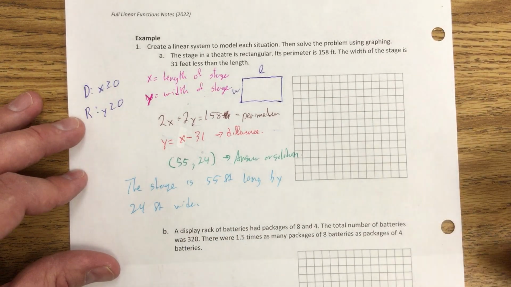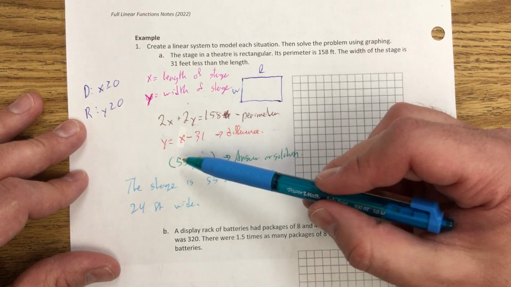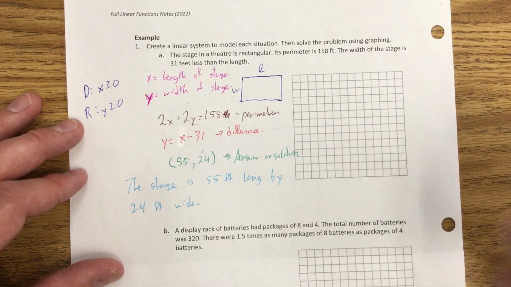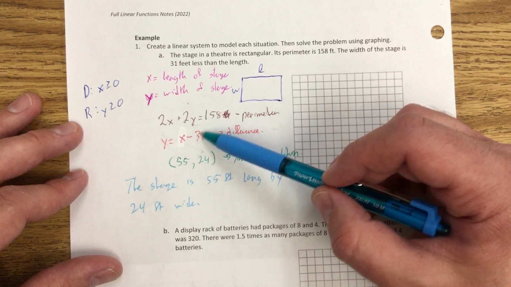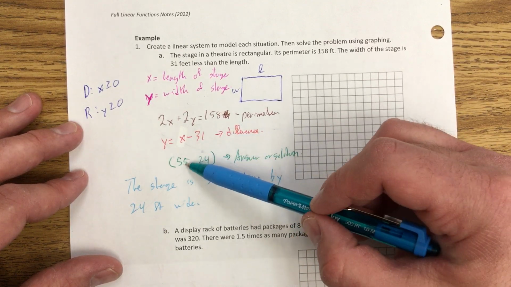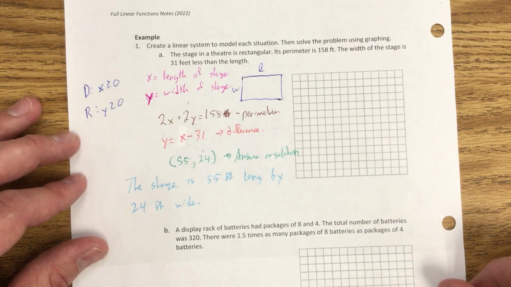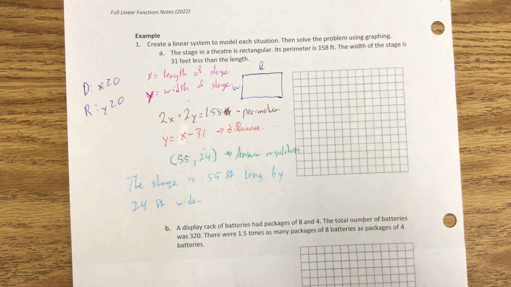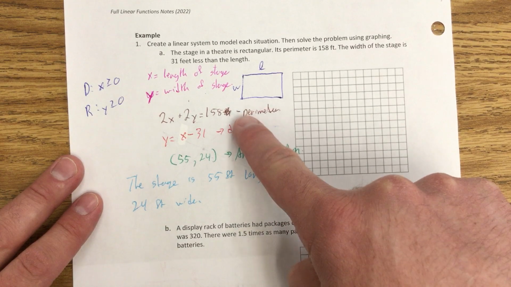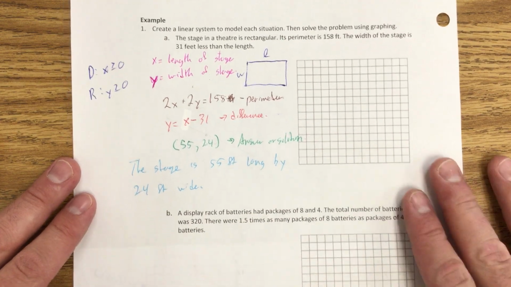Now, if you're curious, 55 and 24 have a difference of 31, which is what we had here. And if we were to do 2x plus 2y, we would get a perimeter of 158 feet. Again, DESMOS will help us get a more accurate answer, and it'll be a quicker answer as well. The big thing here is making sure that we can come up with our equations.